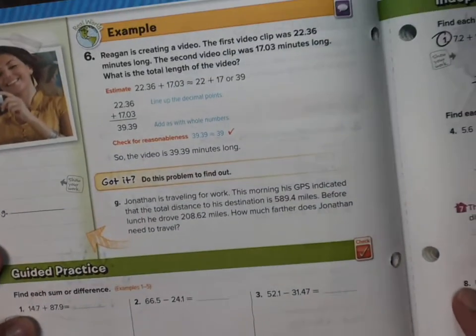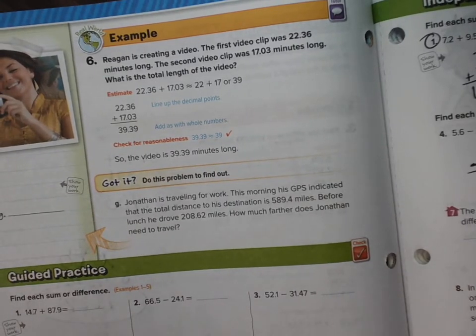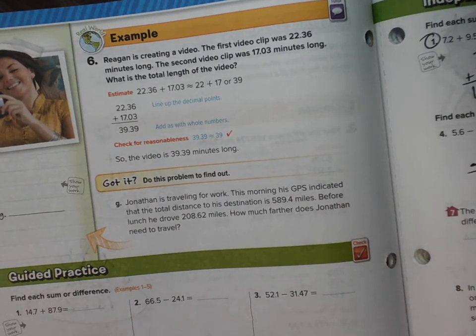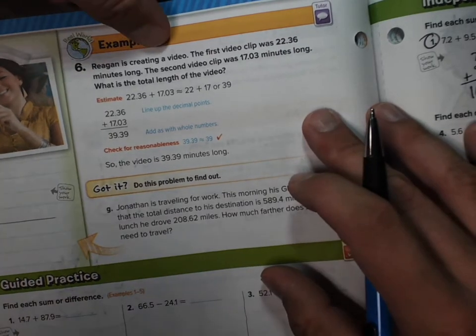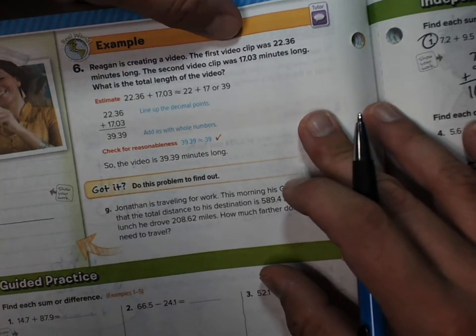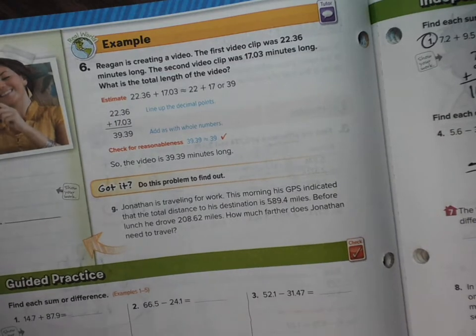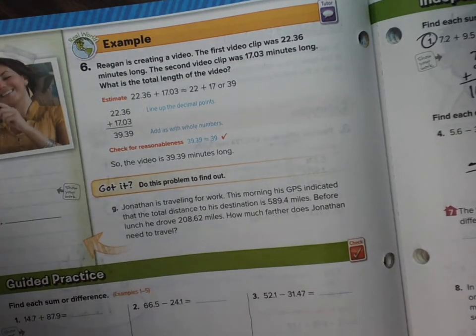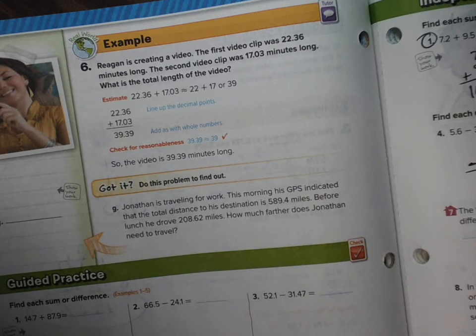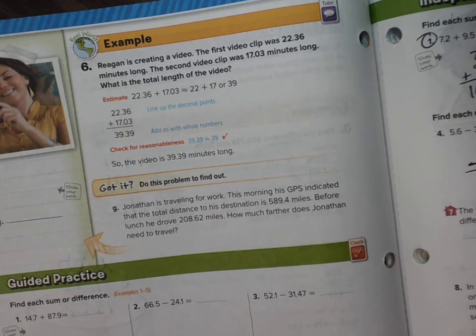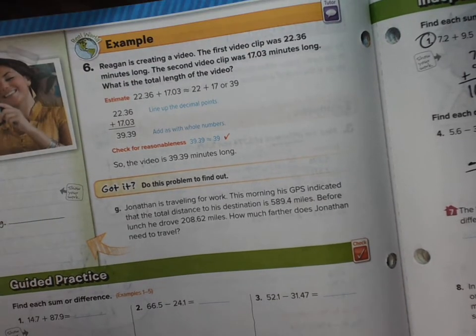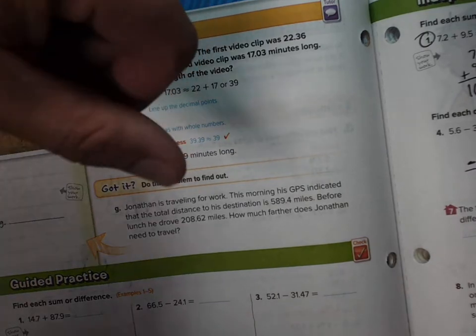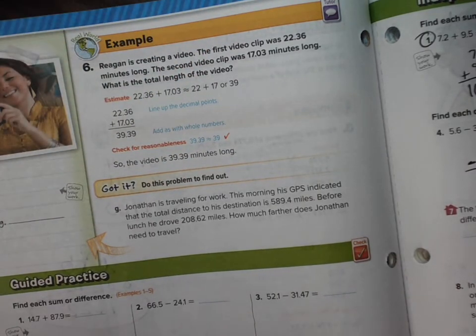Alright, so on the last page, on page 180, okay, we're going to talk about a story problem. It does not change anything, you just have to pay attention to what you're doing, either addition or subtraction. So Reagan is creating a video. The first video clip was 22.36 minutes long. The second video clip was 17.03 minutes long. What is the total length of the video? If they're trying to find the total, that means you're adding. So you're going to add those two numbers up, line the decimals up, and you get 39.39 minutes long.